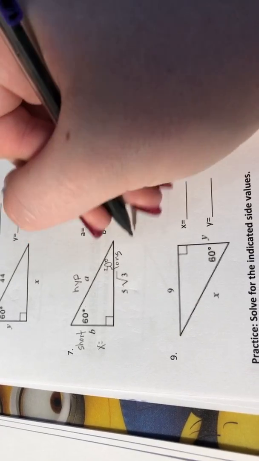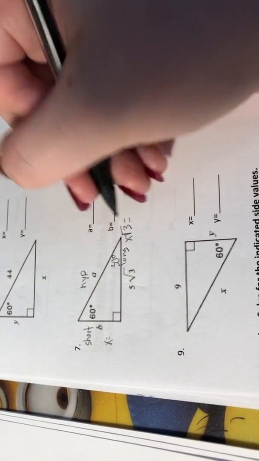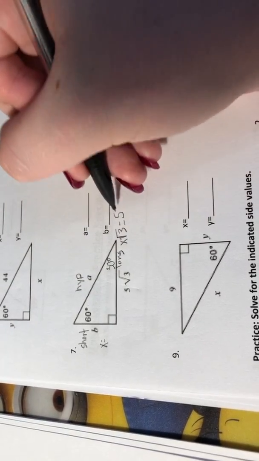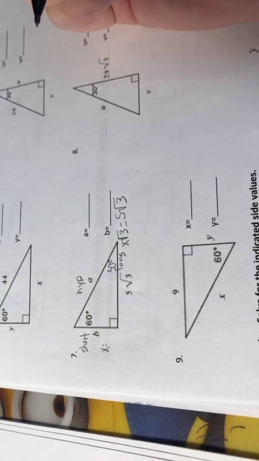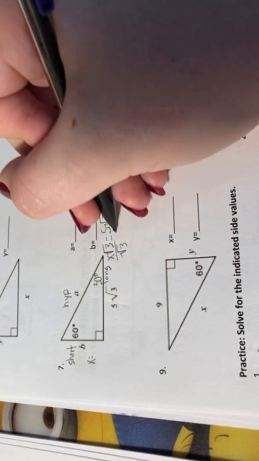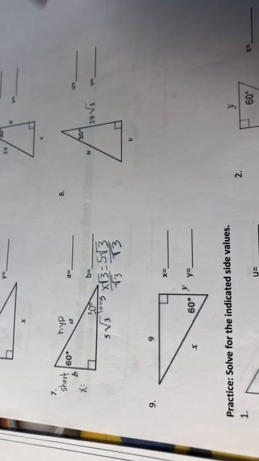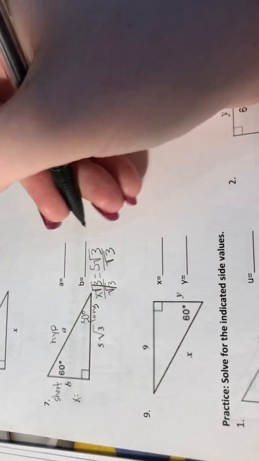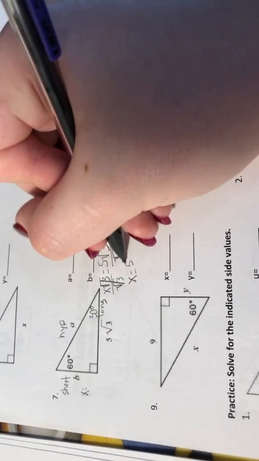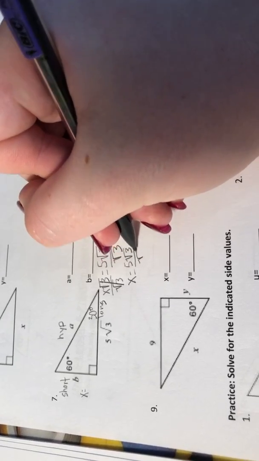So I've got x times the square root of 3 equals 5 times the square root of 3. I've got to divide by the square root of 3. I've got to divide by the square root of 3. So any number divided by itself is just 1. So I'm left with x equals 5 times the square root of 3 over the square root of 3.